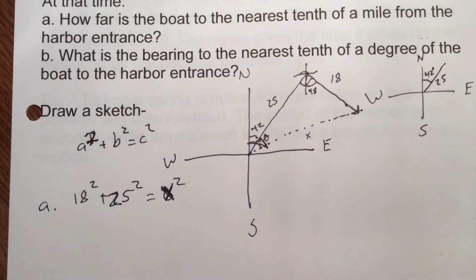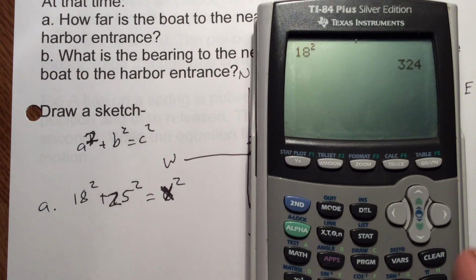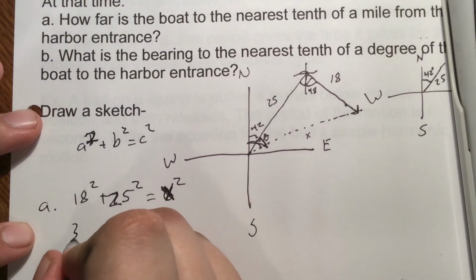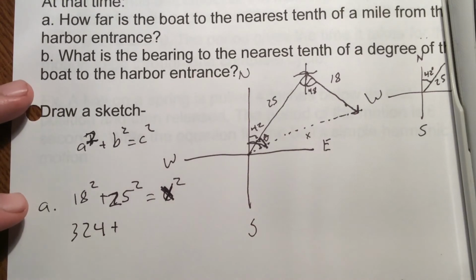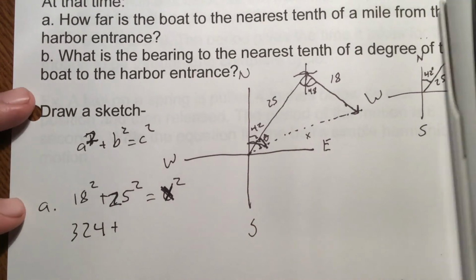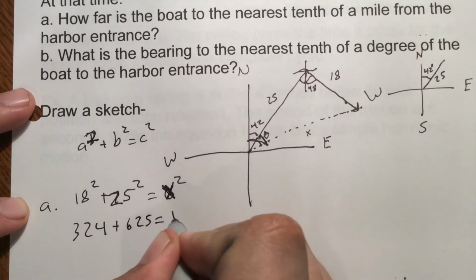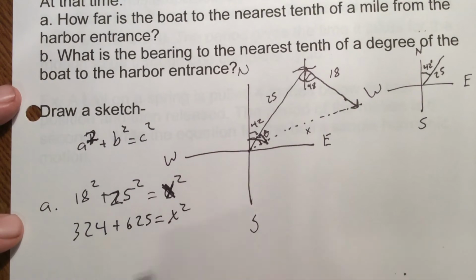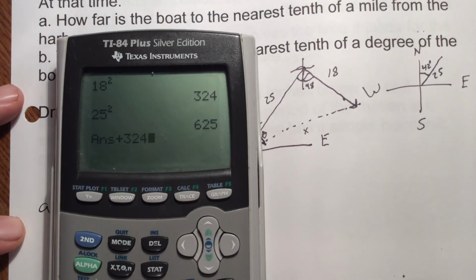All right, so I don't know these off the top of my head. So 18 squared is going to be 324. 25 squared, I believe, is 625. So add those two together. So plus 324.